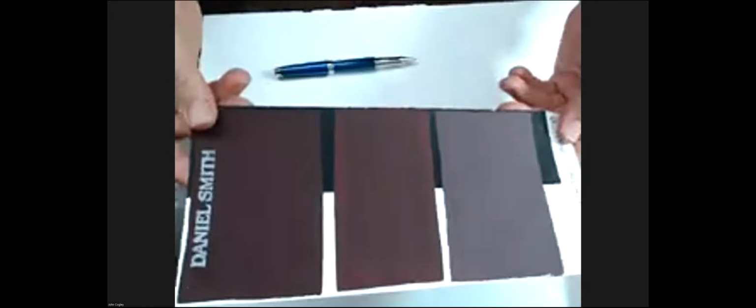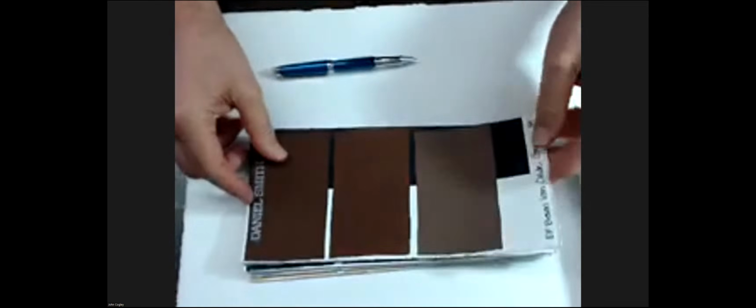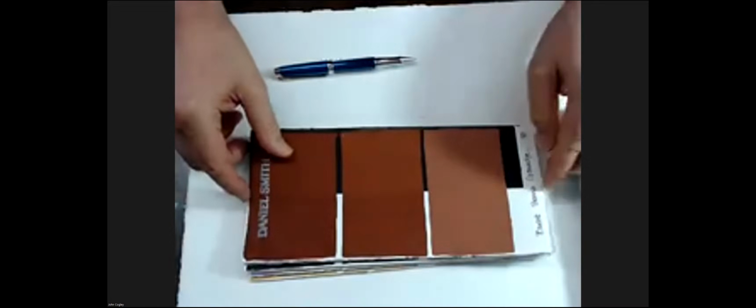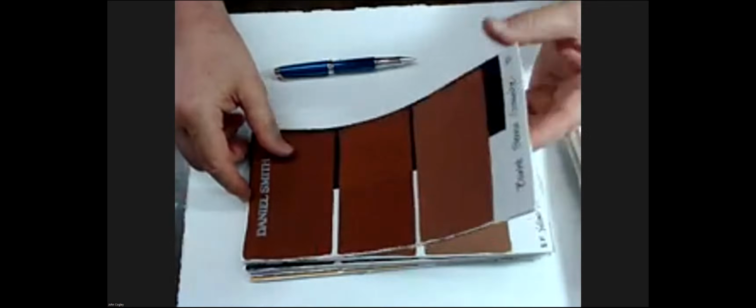Piemontite, I love that color. Bloodstone. This is environmental friendly brown iron oxide. Burnt sienna.